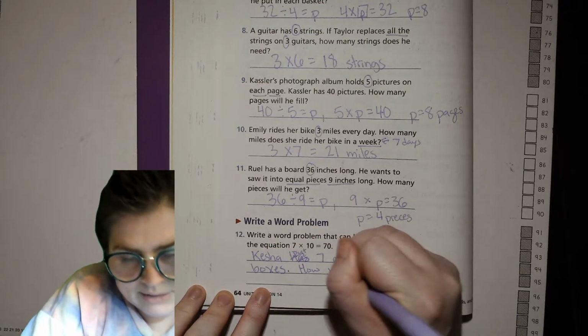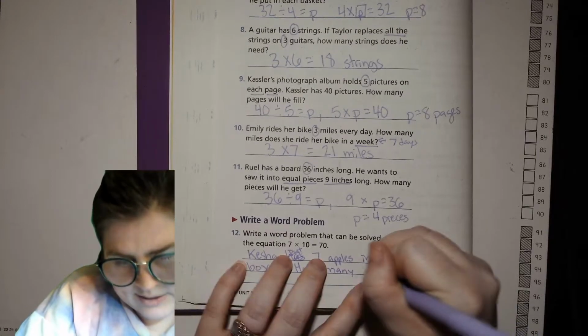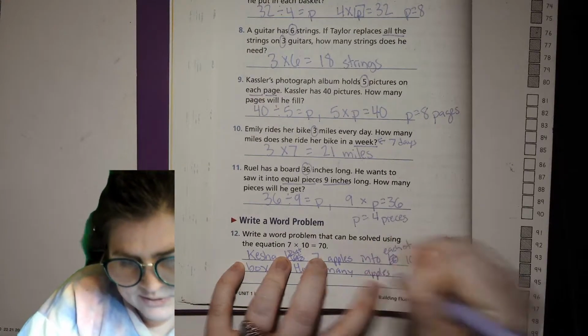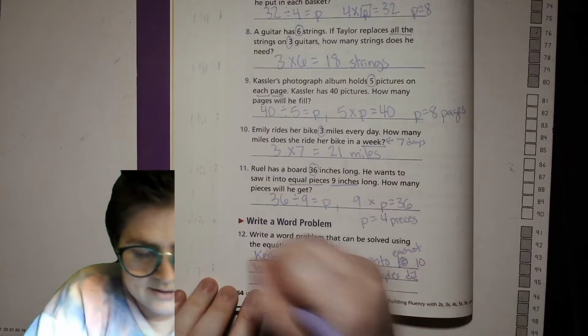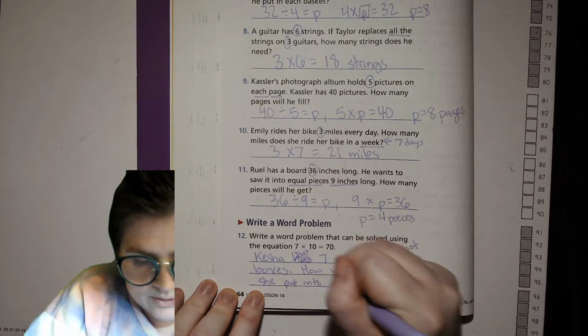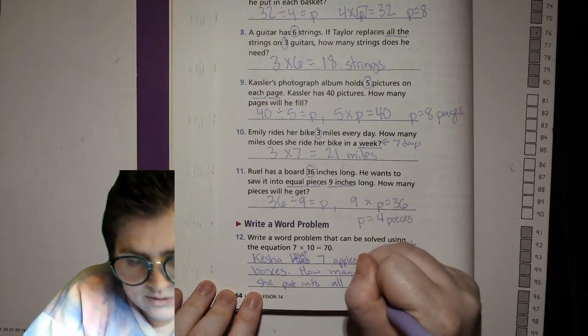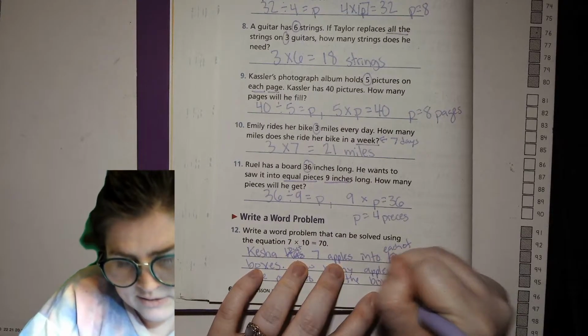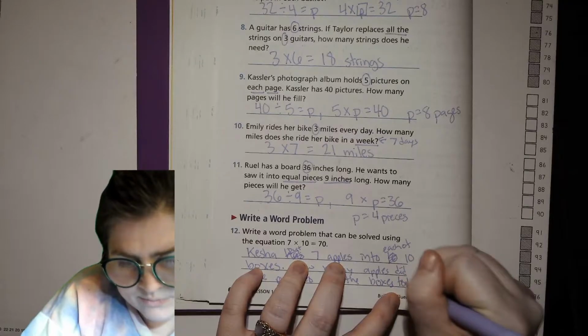How many apples did she put into all the boxes total?